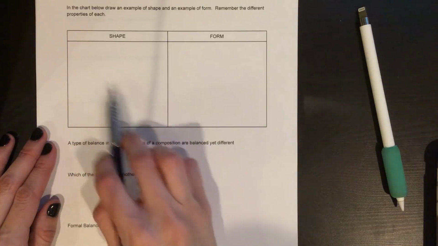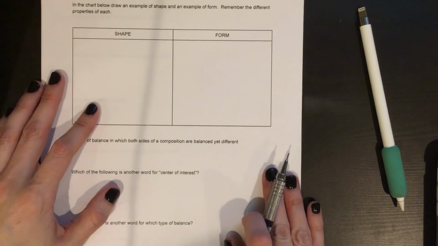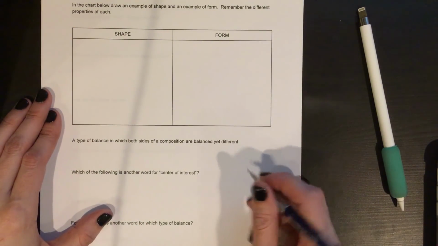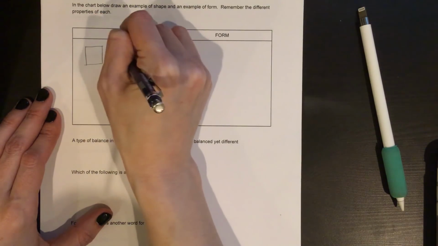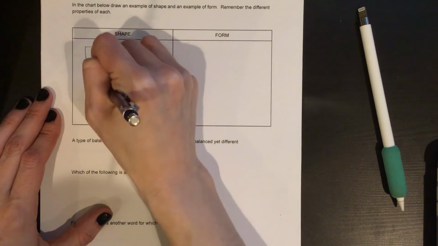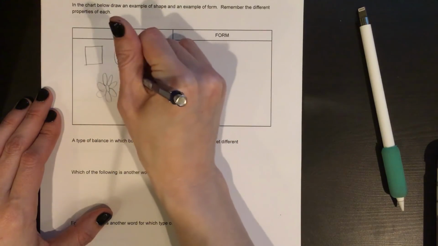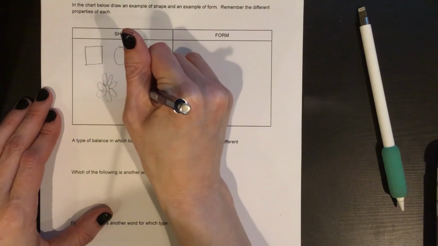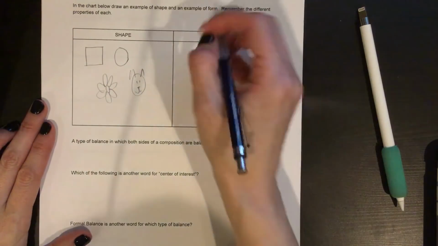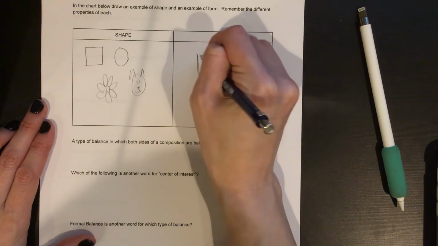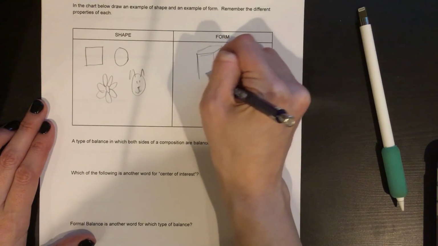So you can fill that out here, and then you can add a little example if you'd like, or you can fill it out on the paper like I just did. But I'm going to now draw an example. I'm going to include a couple, kind of like what I did before. I have my geometric shapes and my organic shapes. And now I'm going to create some forms.